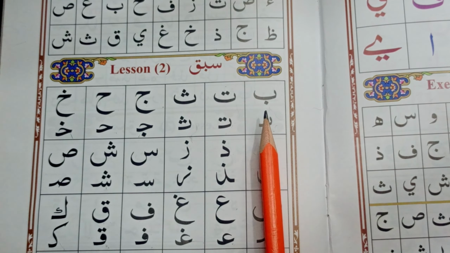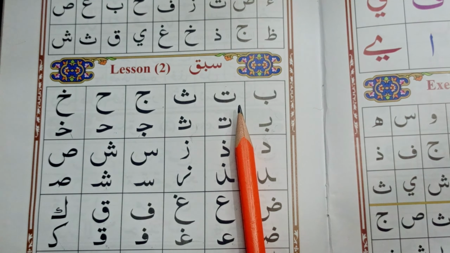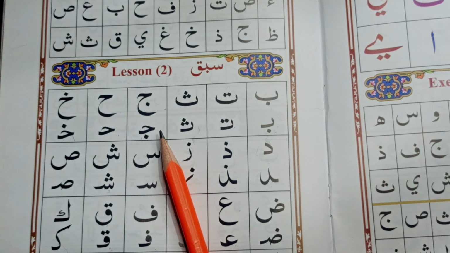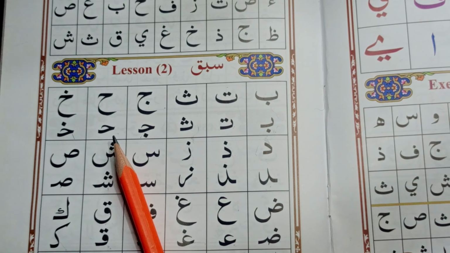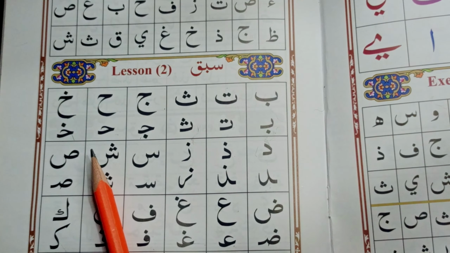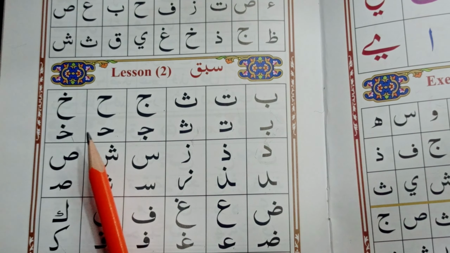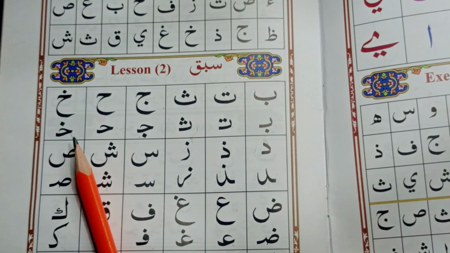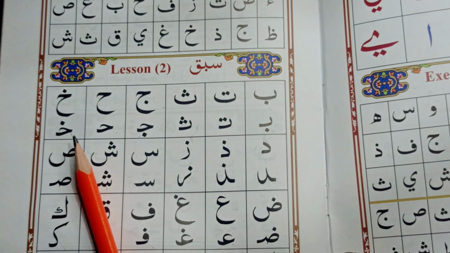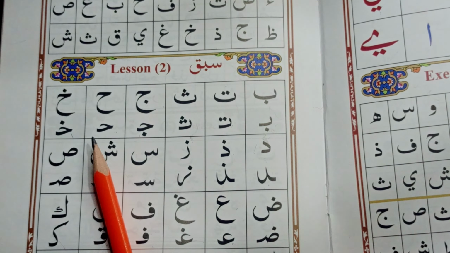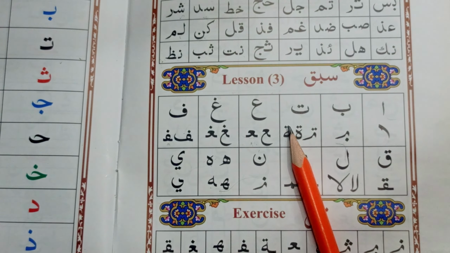For example, ba has one dot below it, ta has two dots above it, tha has three dots above it. Just like that, the next three letters jim, ha, and kha look the same. Jim has one dot below it, ha is always empty, and kha has one dot above it. Lesson 2 is all about recognizing the Arabic alphabet and how the letters look when they are half.